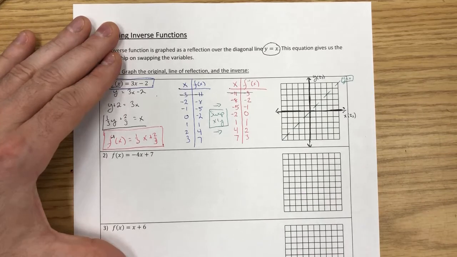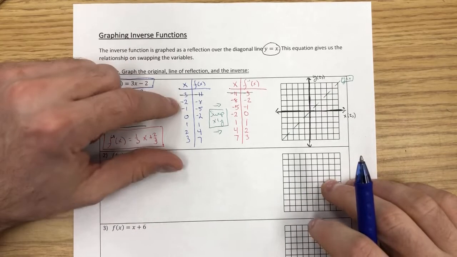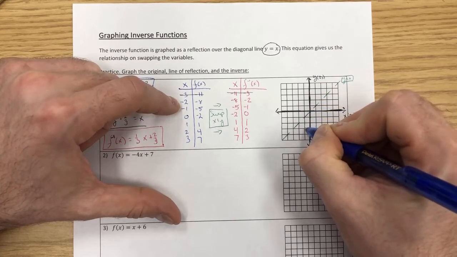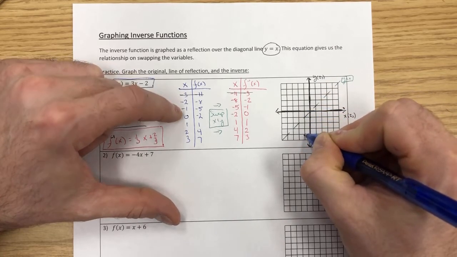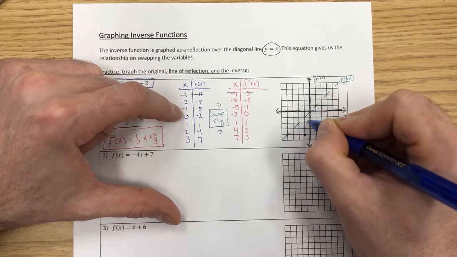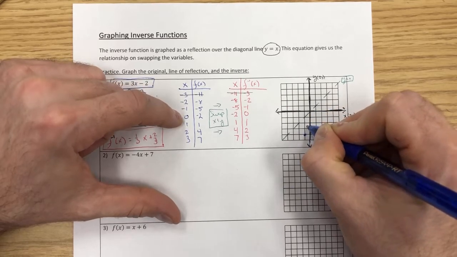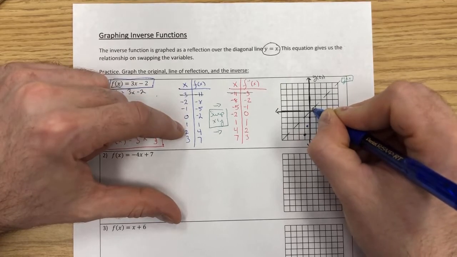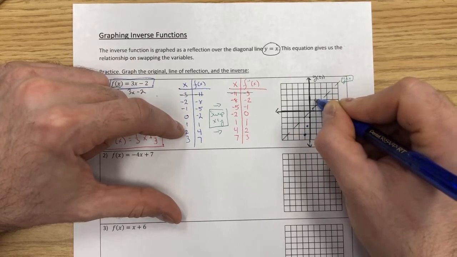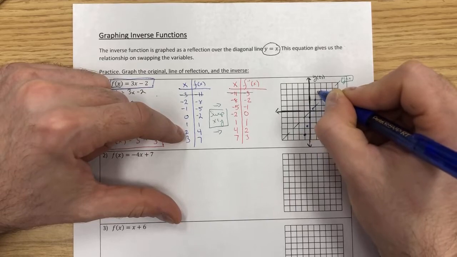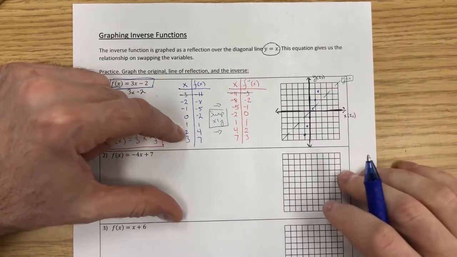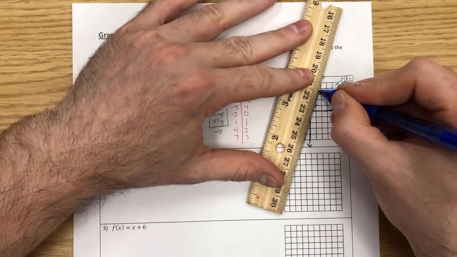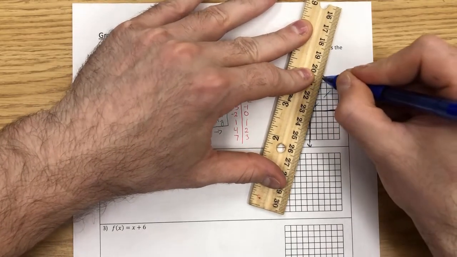So let's see if we can spot this. -2, -8, 2, 4, 6, 8, -1, -5, 2, 4, 5, 0, -2, 1, 1, 2, 4, 3, 7. Perfect. We have a very straight looking diagonal line here. So we graphed our points well.